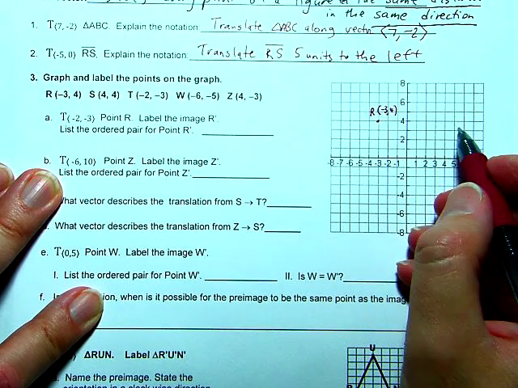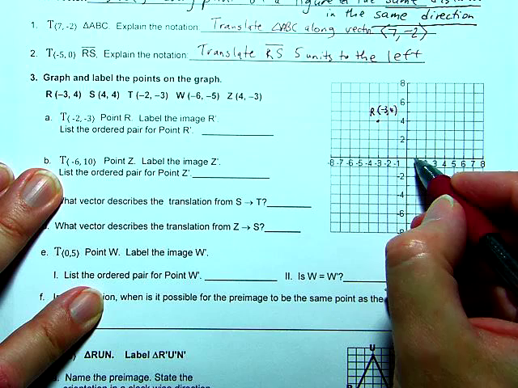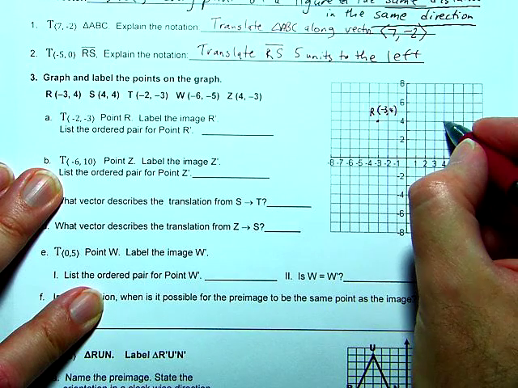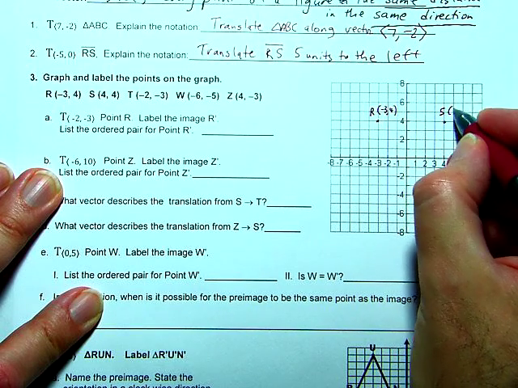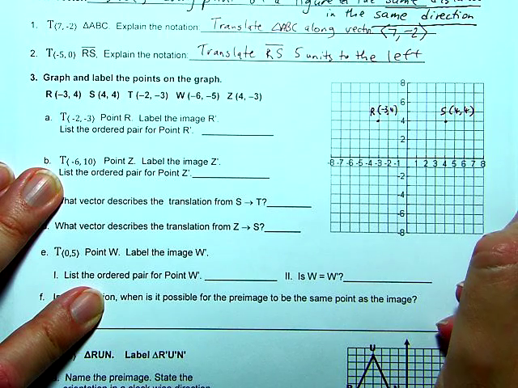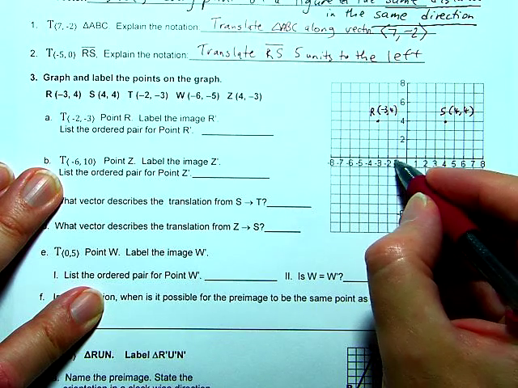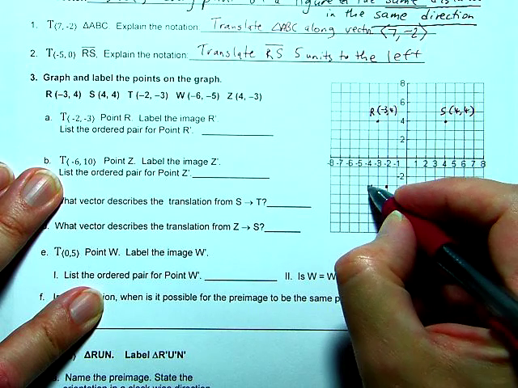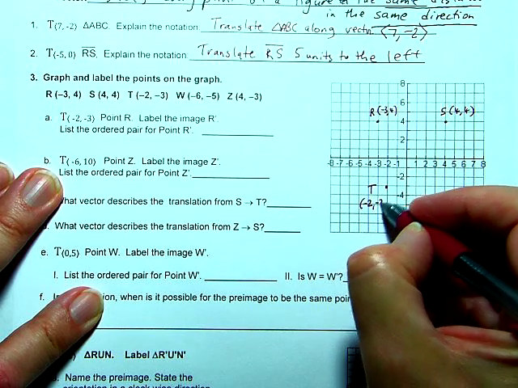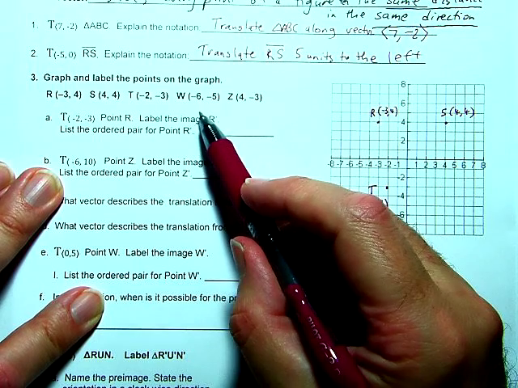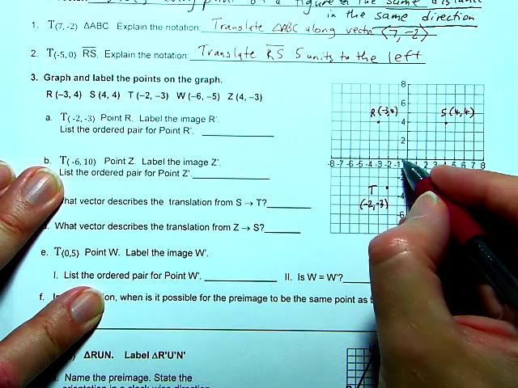Point S would be 4 comma 4. 1, 2, 3, 4. 1, 2, 3, 4. So S would be over here. Point T would be negative 2 comma negative 3. Negative 2, negative 3. I'm sorry, this would be T. W would be negative 6, negative 5.